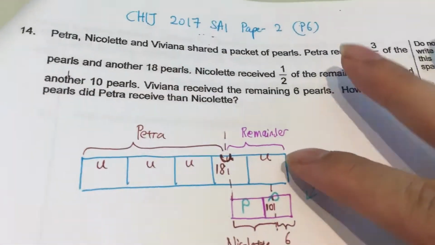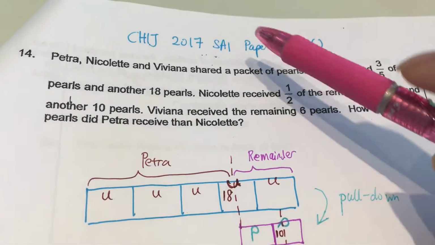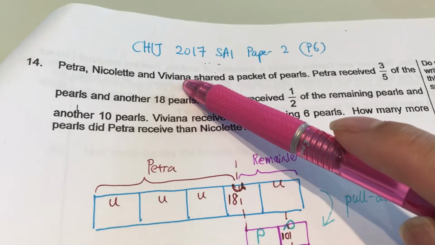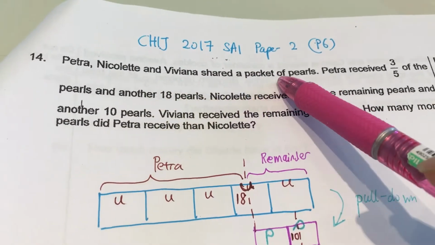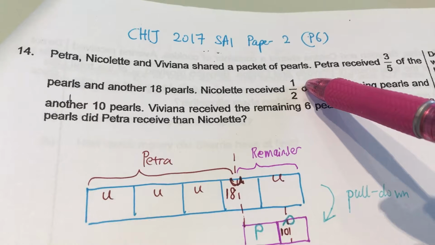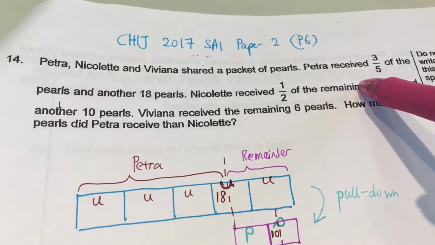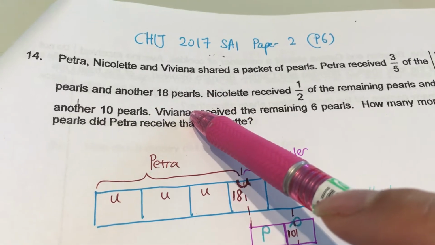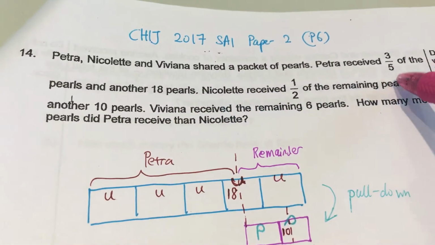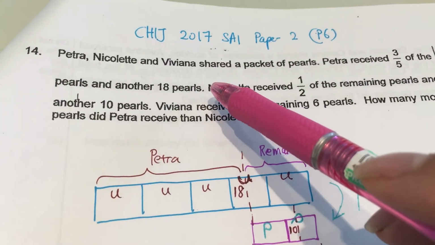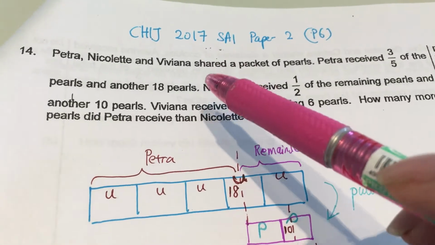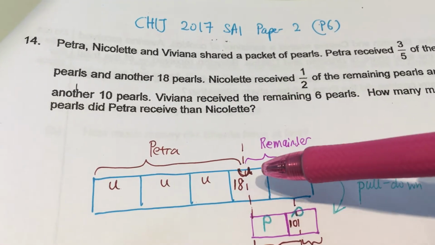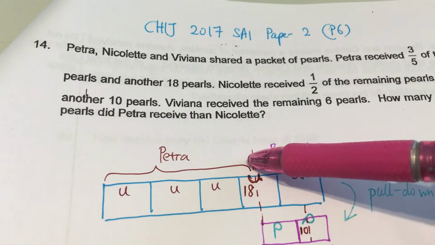In this question, Petra, Nicolette, and Viviana shared a packet of pearls. Petra received 3/5 of the pearls and another 18 pearls. Okay, when I see a fraction plus some more, I know that you have to draw something like this. I will tell you why later.